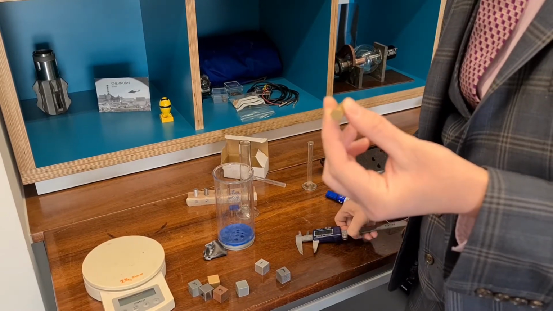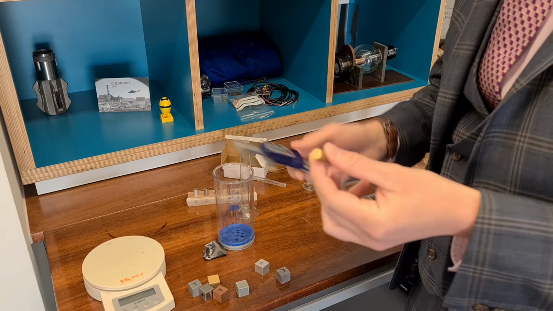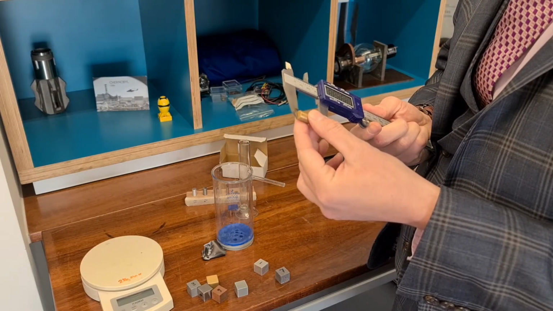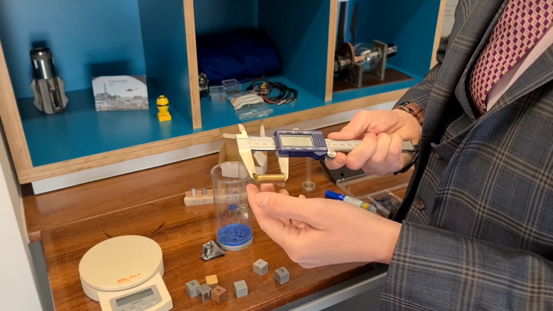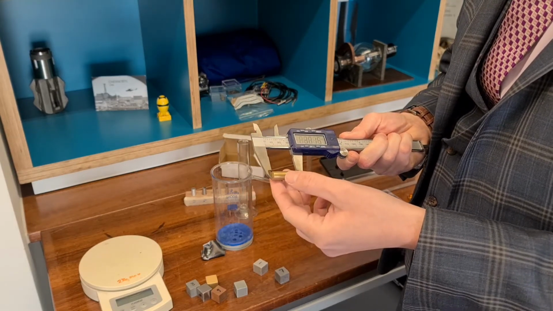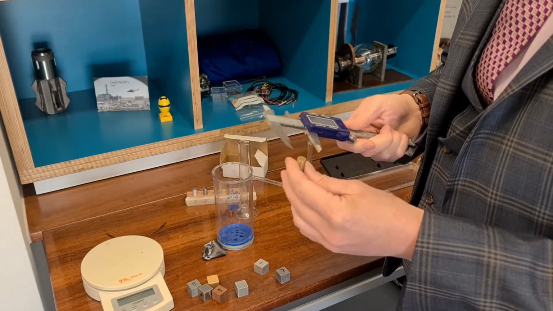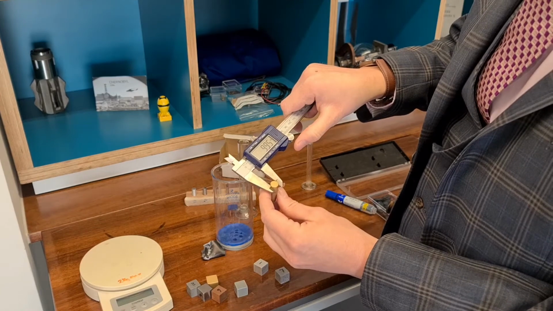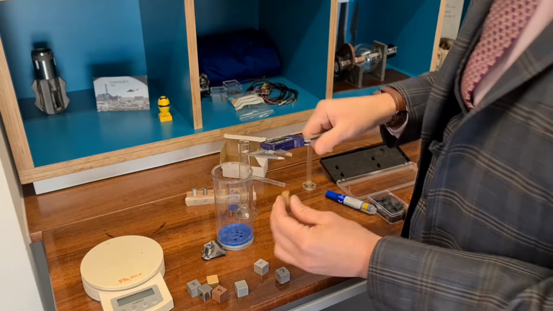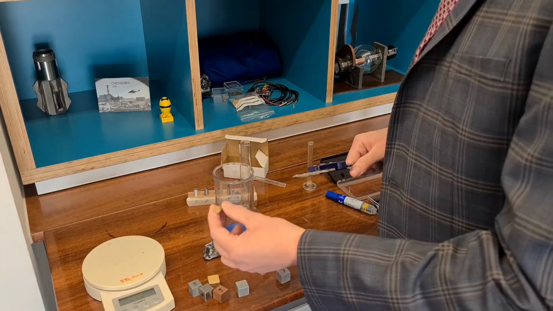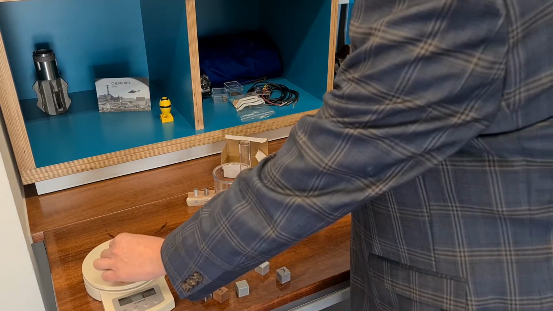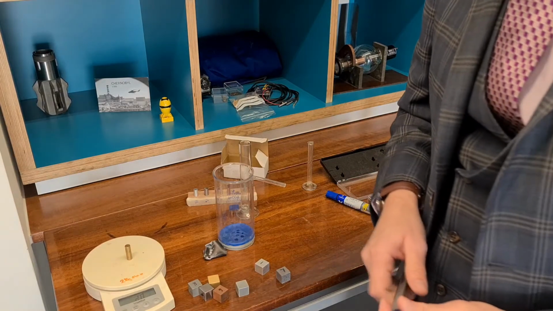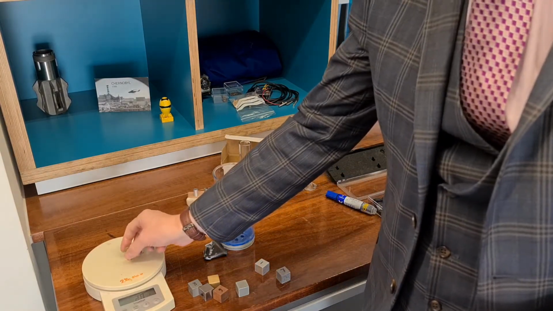Well, I can still work out the volume of this because I know a formula for a cylinder. Let's give it a go. This is 30.15 long and has a diameter of 9.95. It has a mass of 19 grams. So let's work out the density of this.